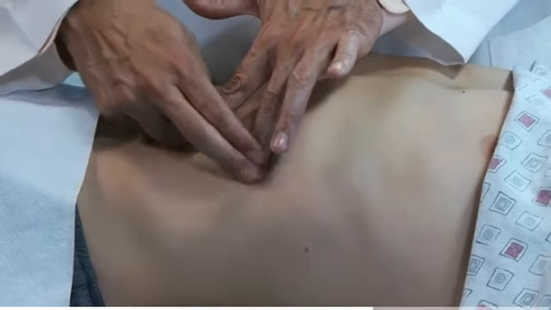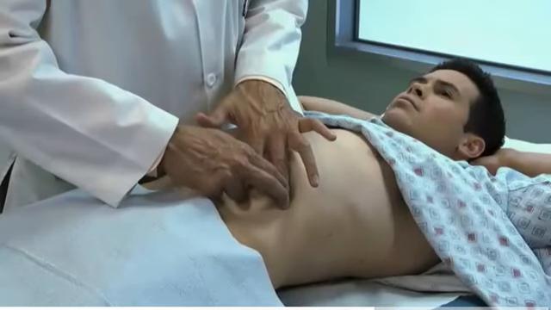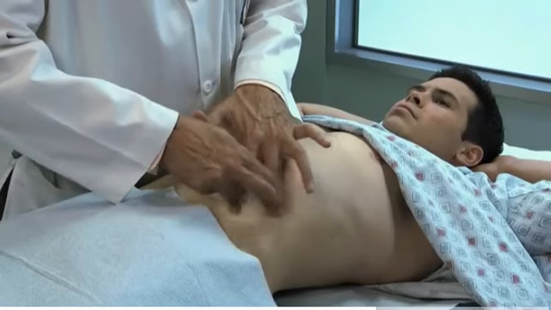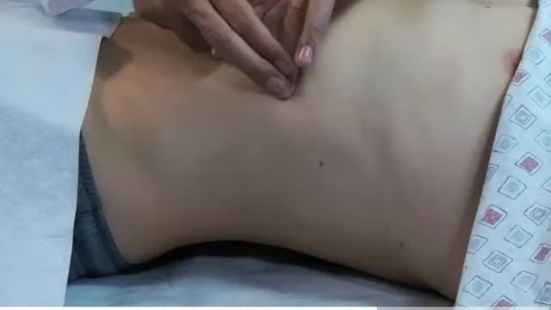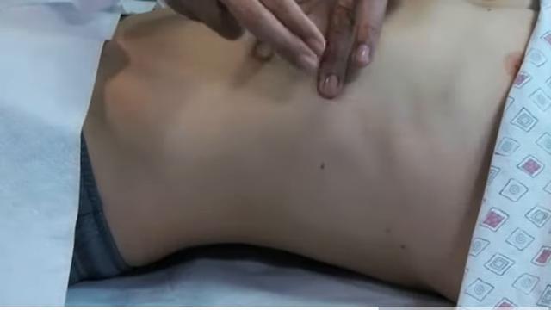Then ask the patient to take a deep breath and percuss again. When spleen size is normal, the percussion note usually remains tympanitic. Let it out. Okay.